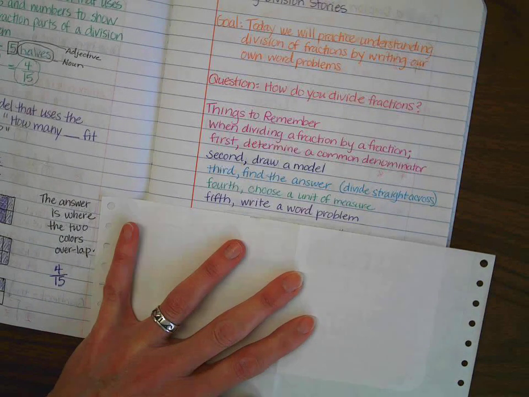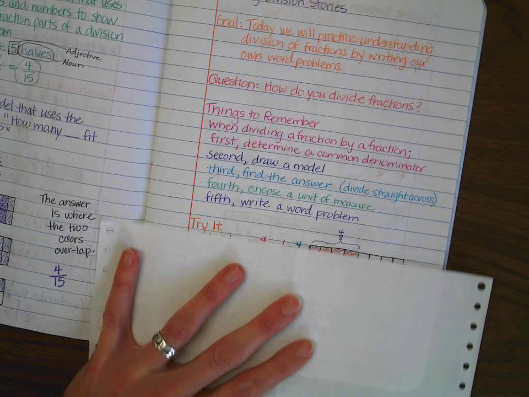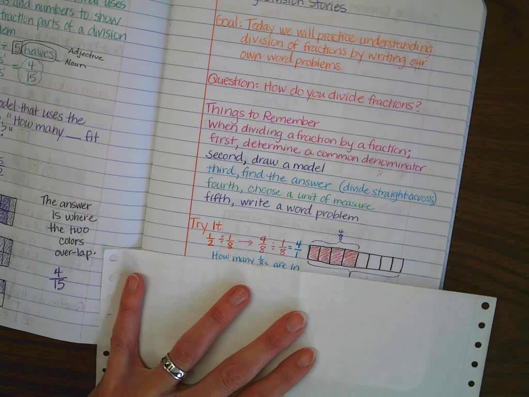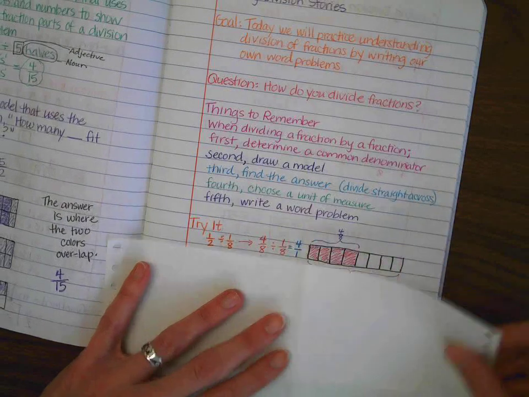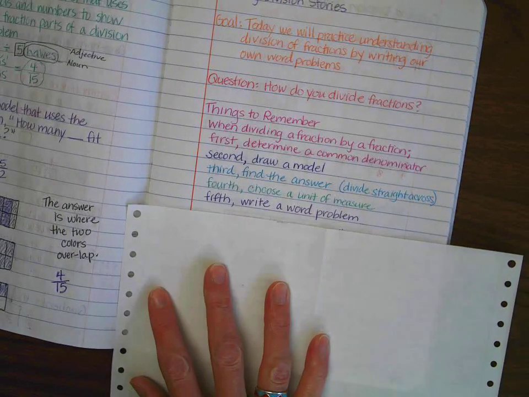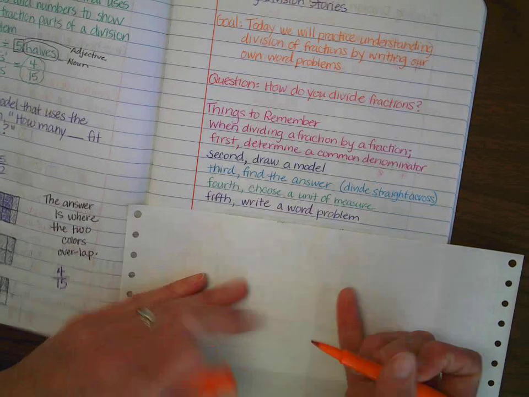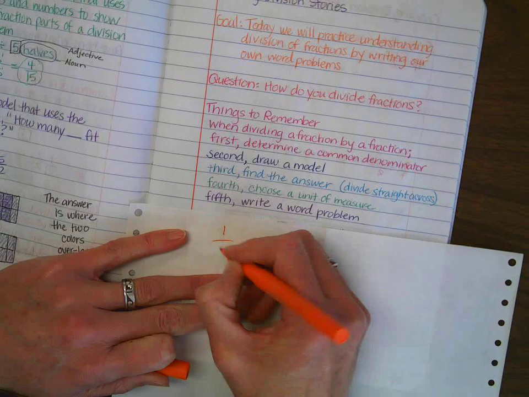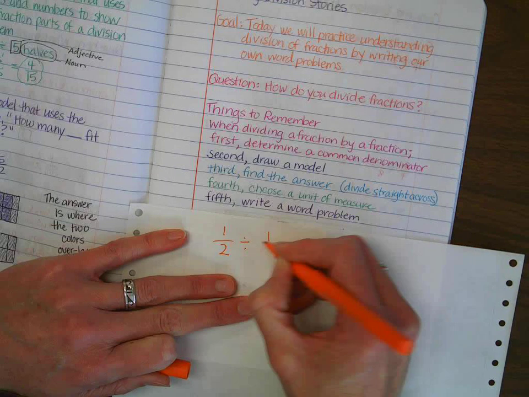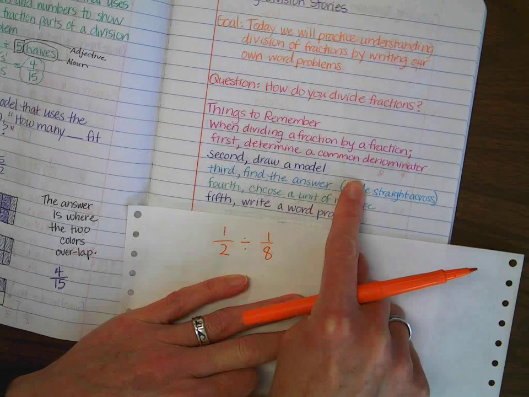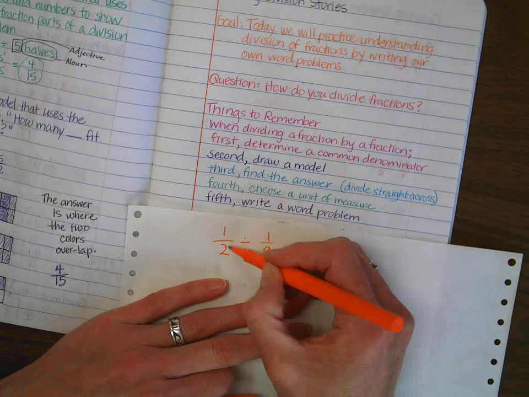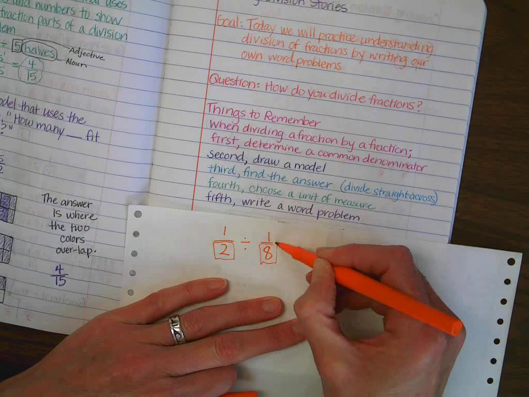Now this is a little bit different because we haven't really talked about incorporating the common denominator yet, but I am going to show you with this lesson today. The try it problem is 1/2 divided by 1/8. So basically what you do is you write down what you have, 1/2 divided by 1/8. And if we look back up under the first step, it says determine a common denominator. So we're looking at the 2 and the 8.